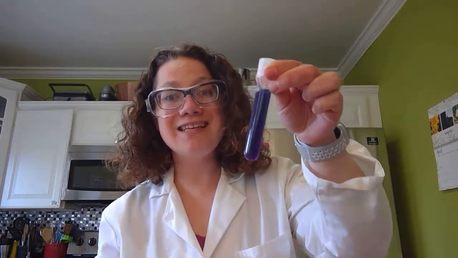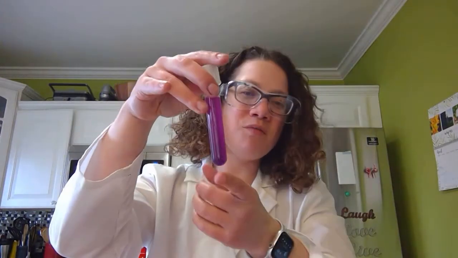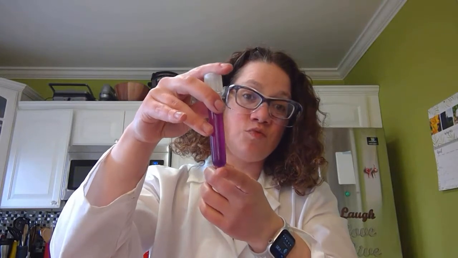You can see from here the spectrum that I've made that the bleach was the least acidic or the most basic. Then comes the drain cleaner. Then comes the soda. Remember, this is what it looked like originally, so this is pretty close to neutral.